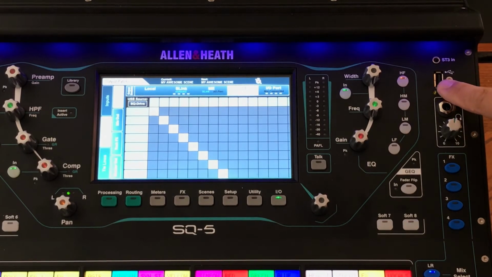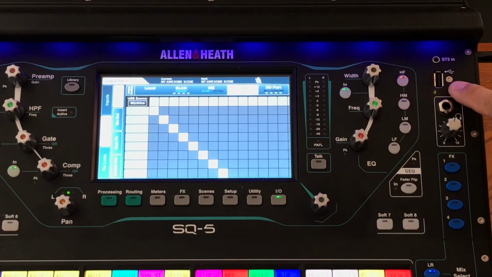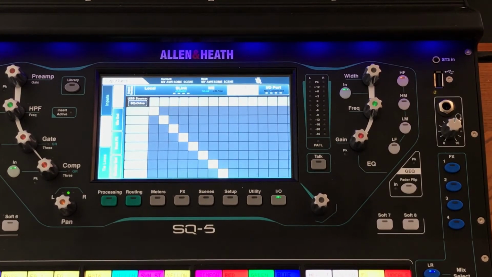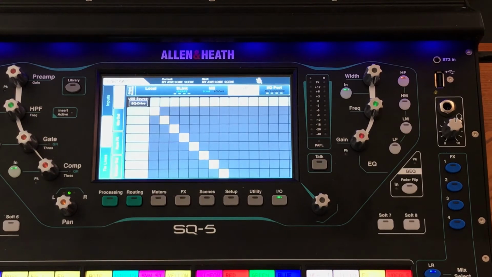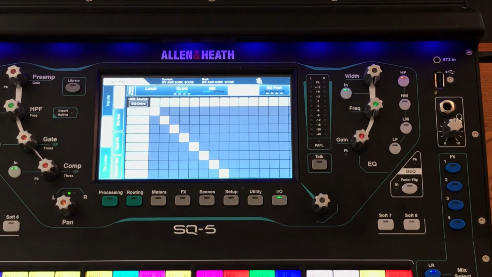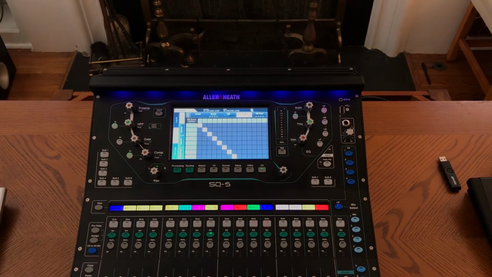But the board has the capability of recording into either the USB drive at the USB port or to the computer by USB cable, but not to both, unfortunately. Maybe that function is coming in the future. We don't know. All right, that should be it of how to generally operate for Sundays, the SQ5 board.